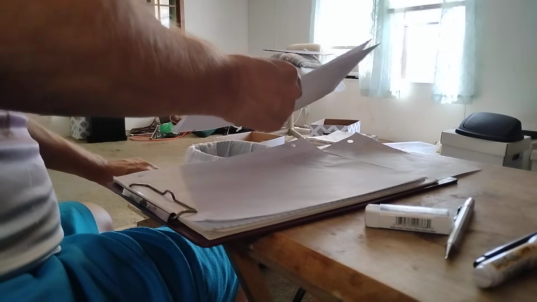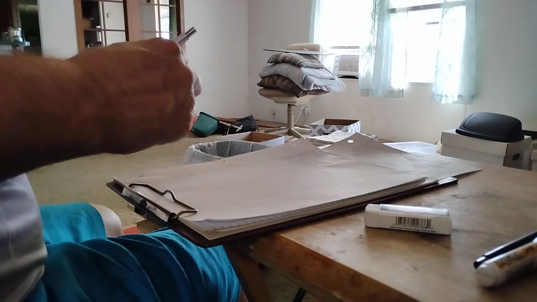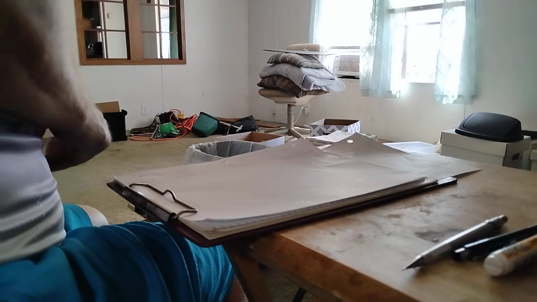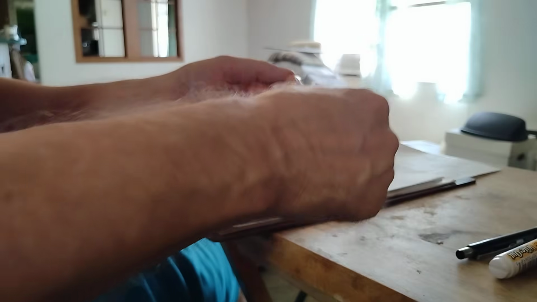I don't need this. No, I really don't need that. That's a good X marks the spot. And as I misplace it, which I generally don't, I don't need an eraser.